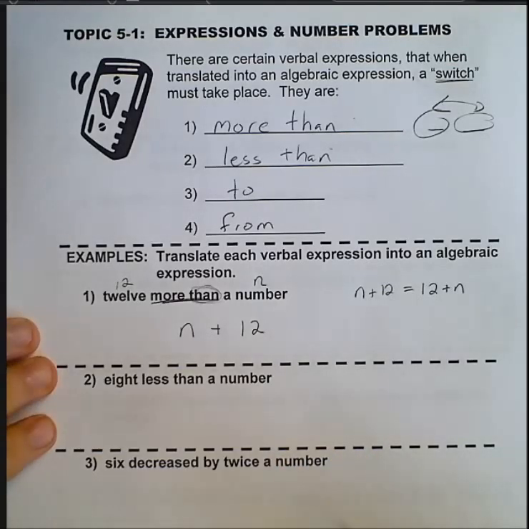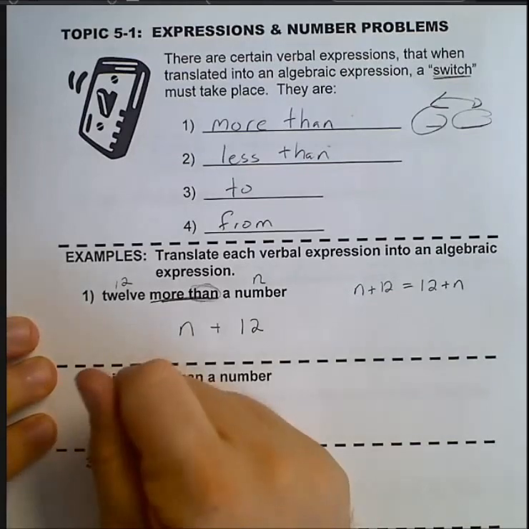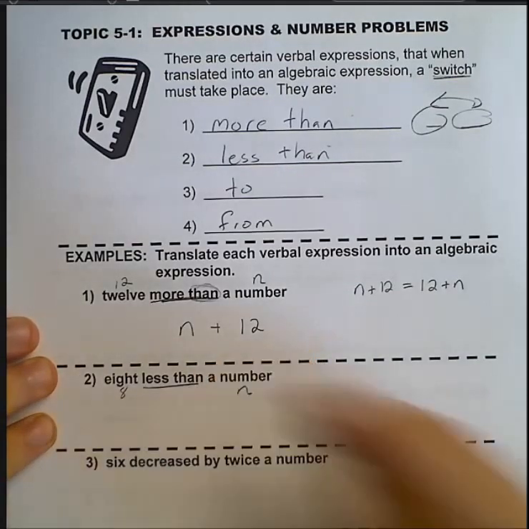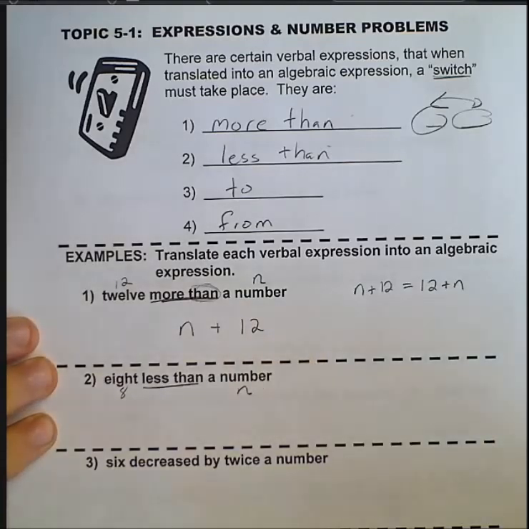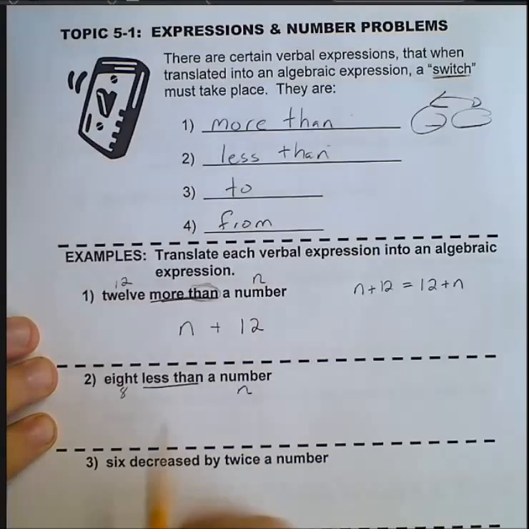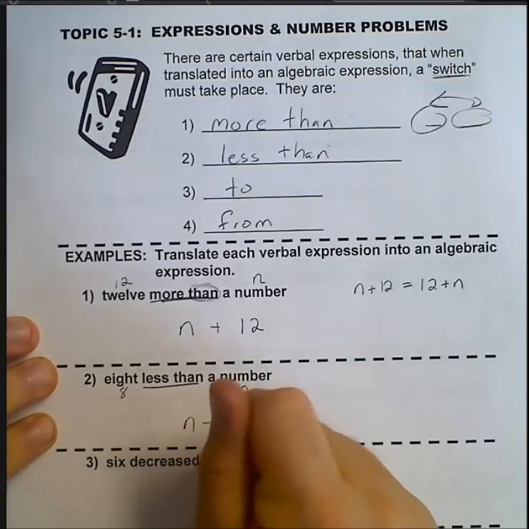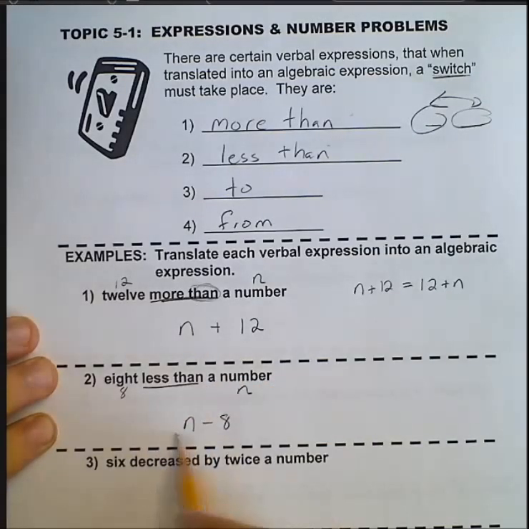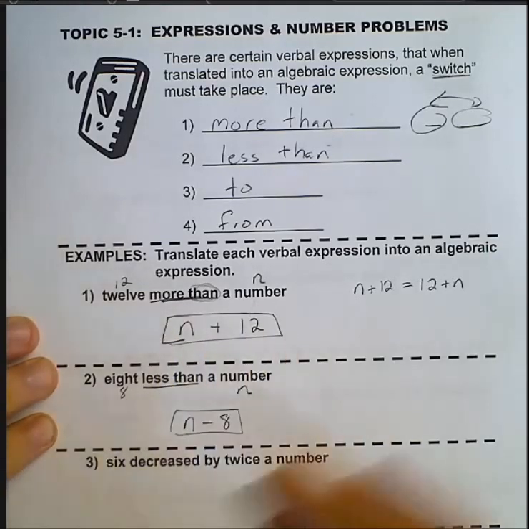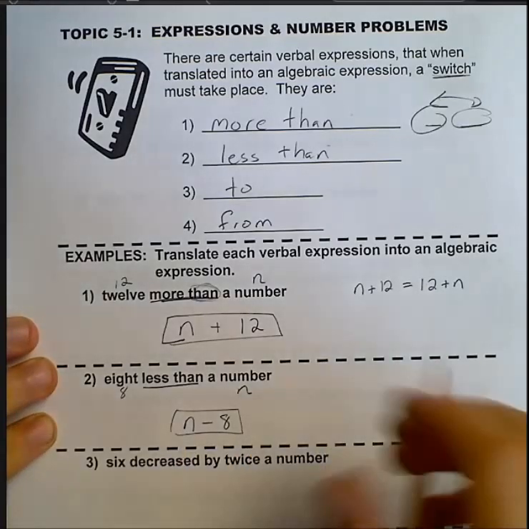Number 2, we have 8 less than a number. Less than means that we're going to switch them. So that means n minus 8. Now, this is important. n minus 8 is different than 8 minus n.